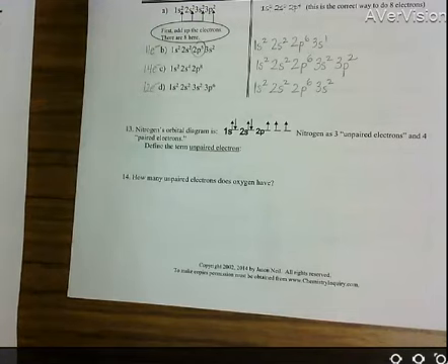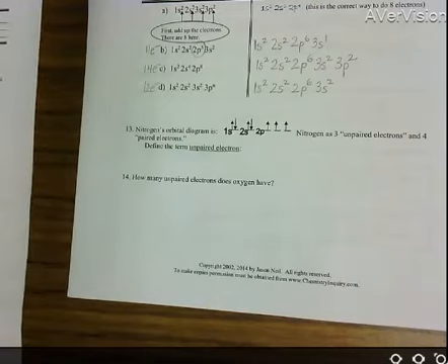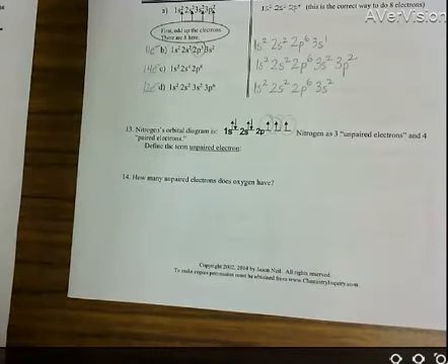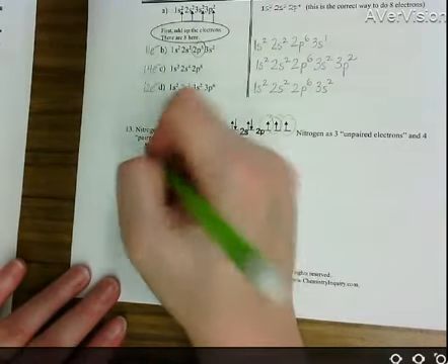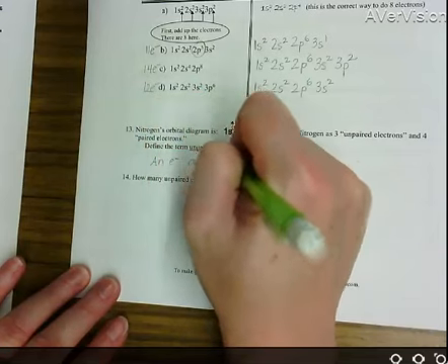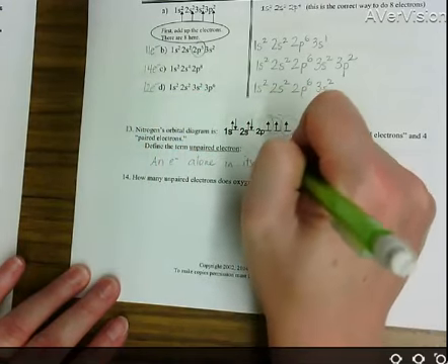Number 13. Nitrogen's orbital diagram is this. Nitrogen has 3 unpaired electrons and 4 paired electrons. Define the term unpaired, right? Unpaired is talking about these guys. So the person who wrote this said that unpaired means an electron alone in its orbital.